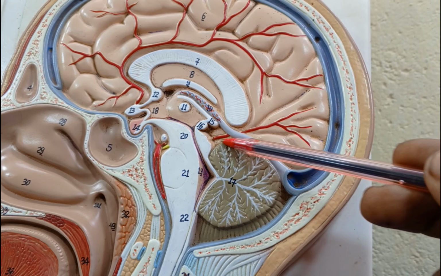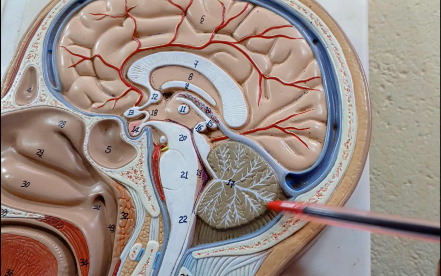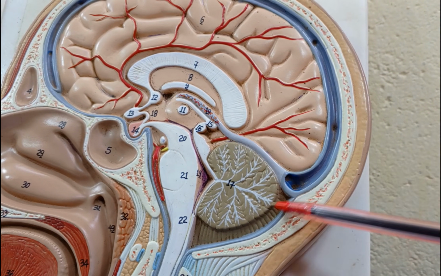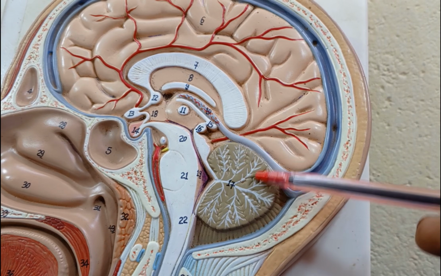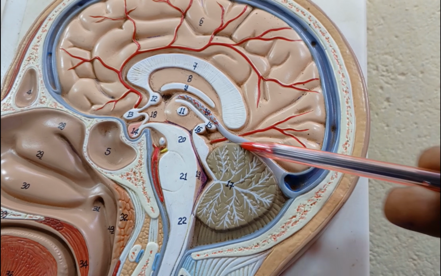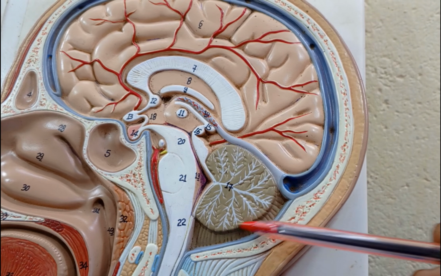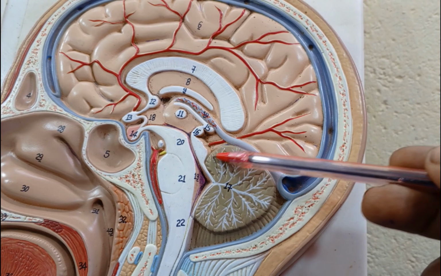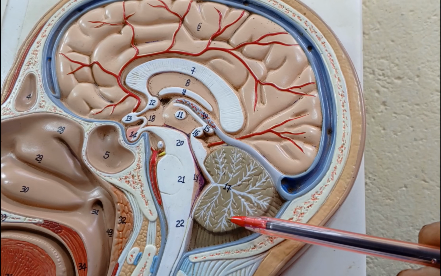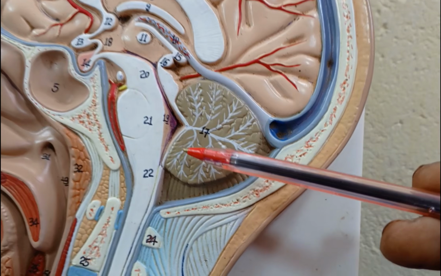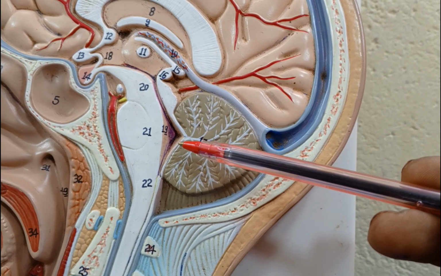And then we also have this last part, which is like a leaf-like structure at the back of the brain stem. This structure here is what we call the cerebellum, and it is very important in coordinating movement and also maintaining posture. Generally, those are the three parts that make up the brain.